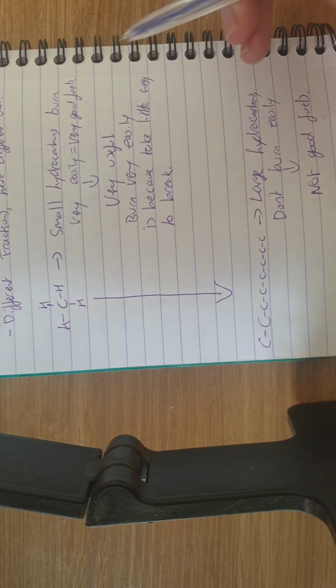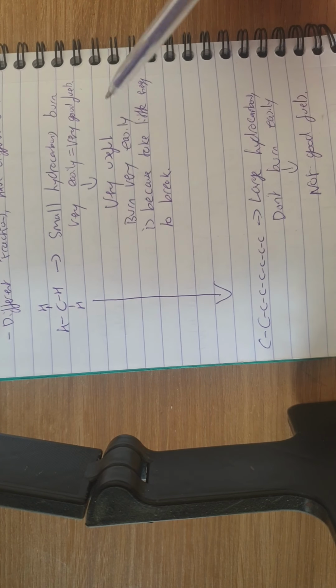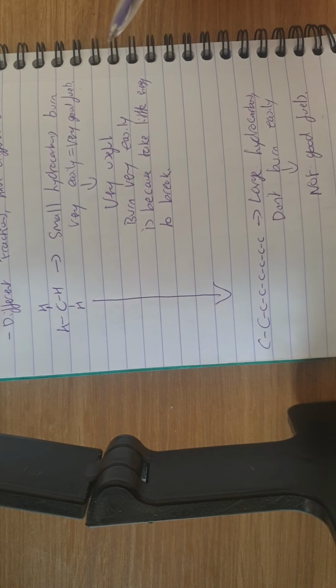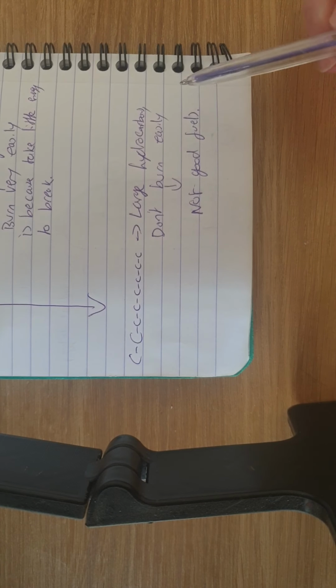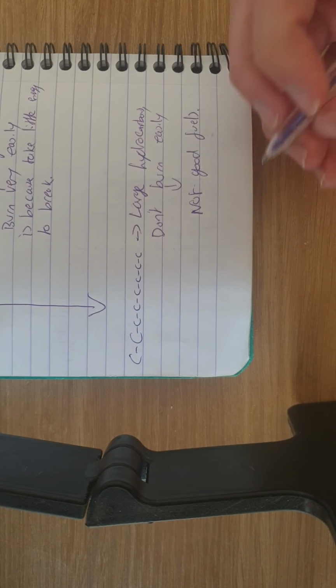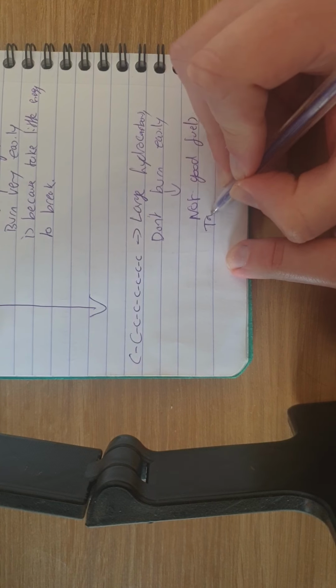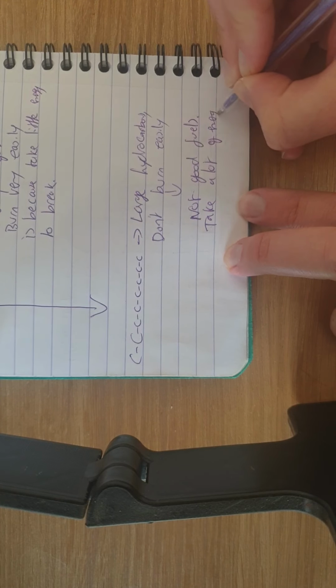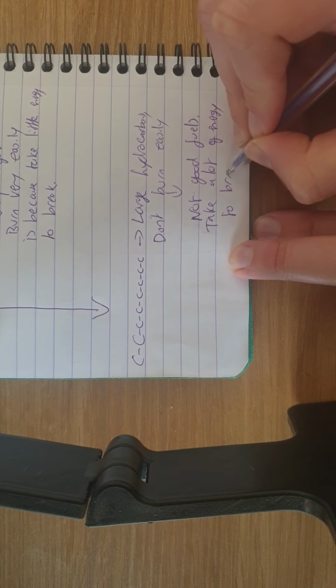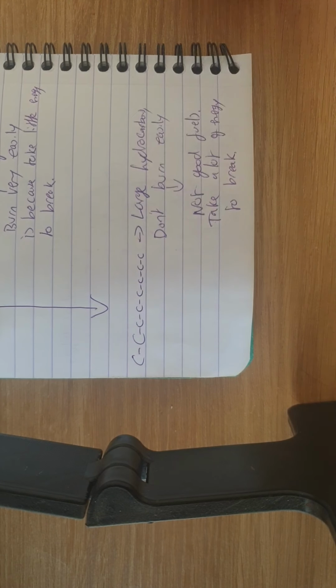So the small hydrocarbons, very good fuel, therefore very useful because they burn very easily and they take little energy to break. It's the opposite for the large hydrocarbons. The large hydrocarbons, they don't burn very easily, so they're not good fuels because they take a lot of energy to break. That is the very basics of fractional distillation.